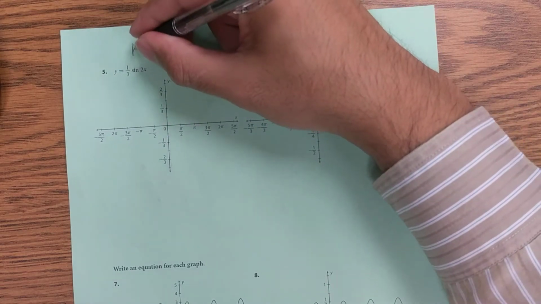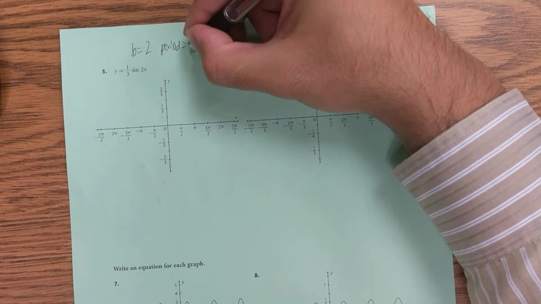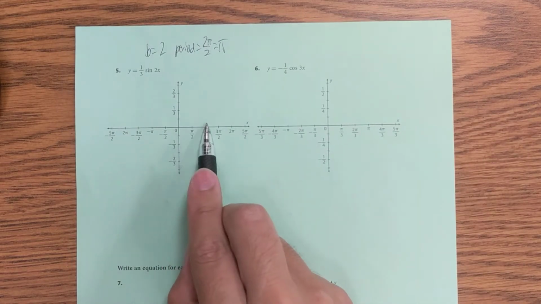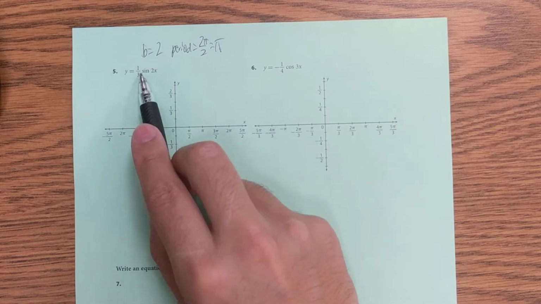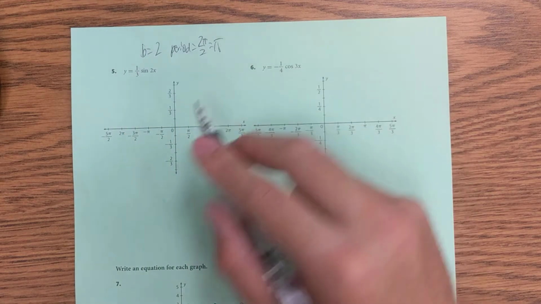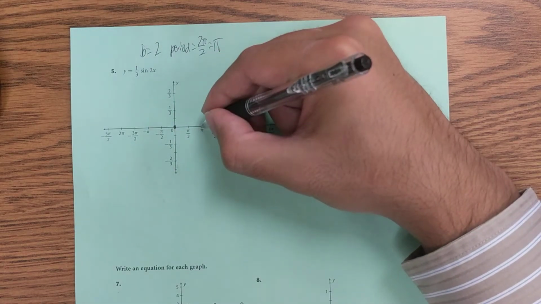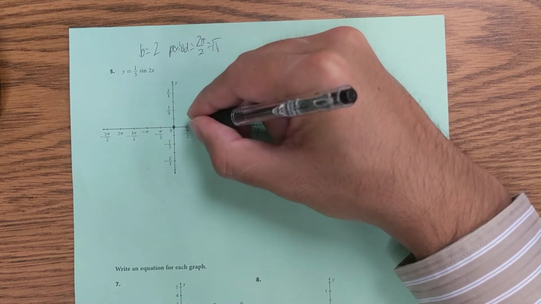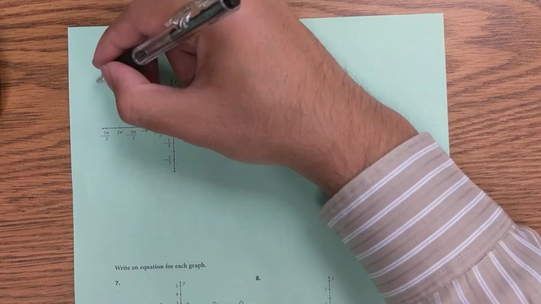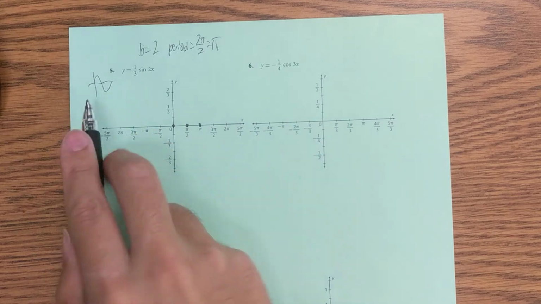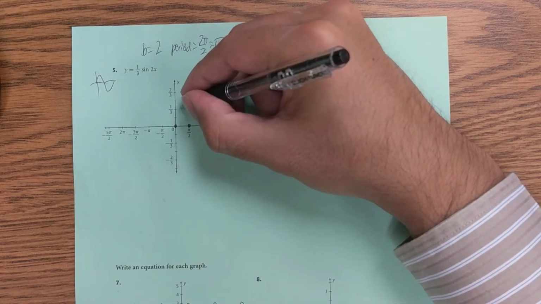Okay, so b is 2, so the period is 2 pi over 2, or pi. So the entire sine period takes place from here to here. The amplitude is 1/3. So we know that the sine function has zeros at the beginning, the end of the period, and halfway. And the maximum occurs 1/4 of the way through. So in this case, the maximum is 1/3.